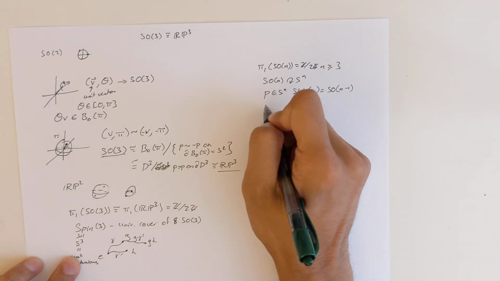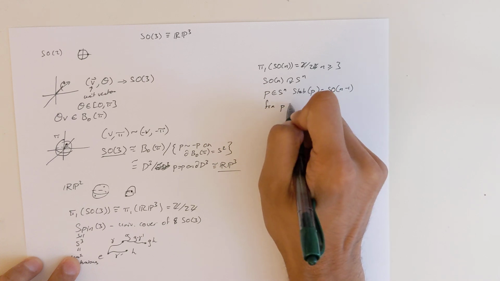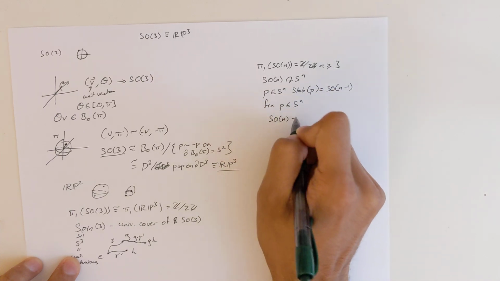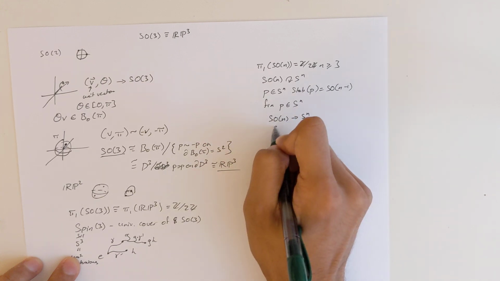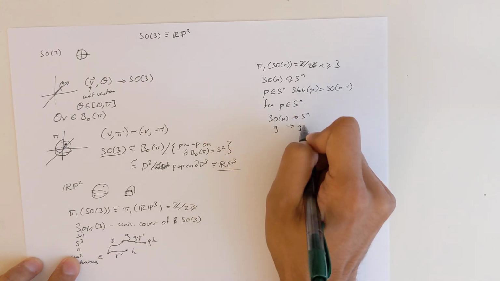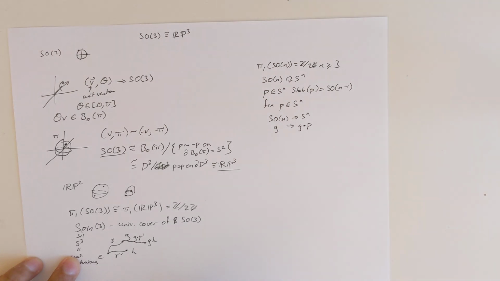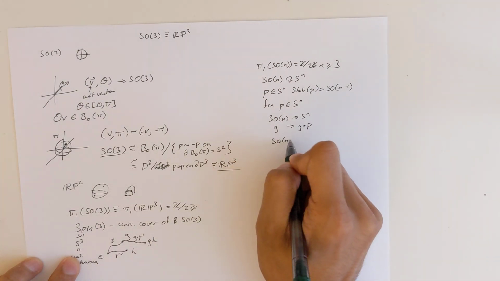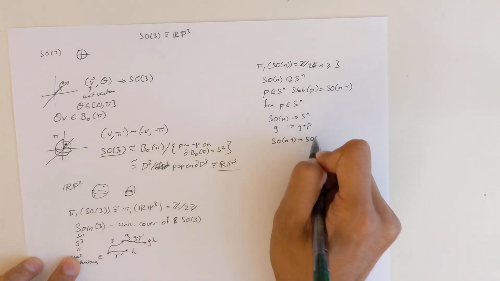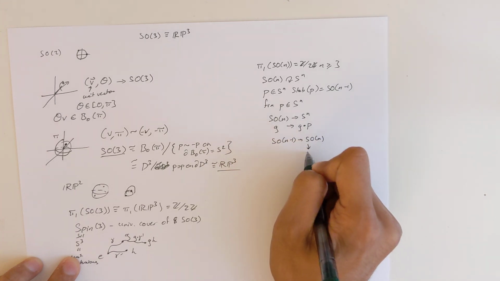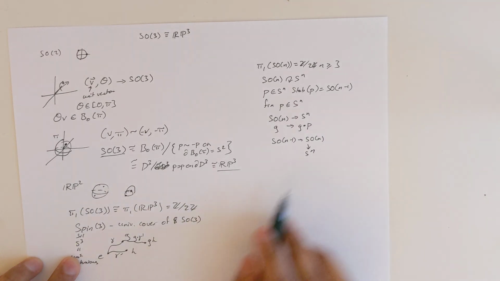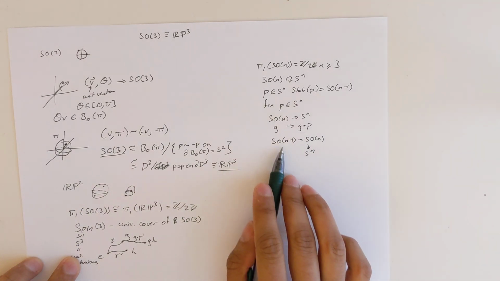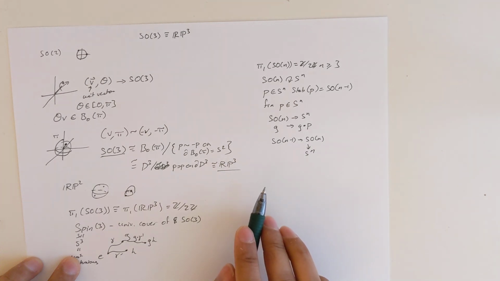So what that means is if we fix some point P in S^n, then we have a map from SO(n) to S^n, which sends some element g to whatever g sends P to. And this in fact defines a fiber bundle, which has fiber SO(n-1) to SO(n) down to S^n, which means that this is a map of spaces such that the preimage of any point here is a copy of this space.